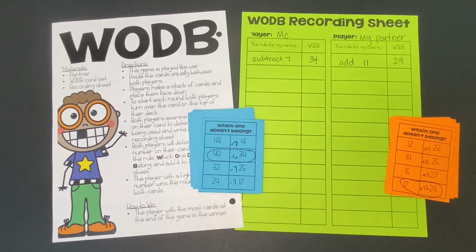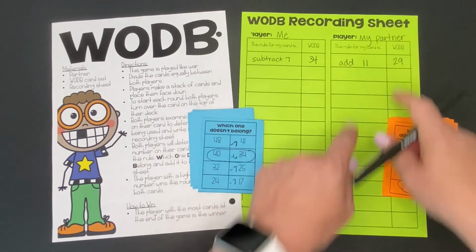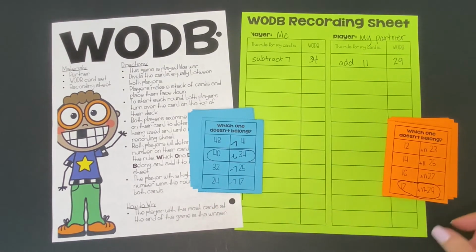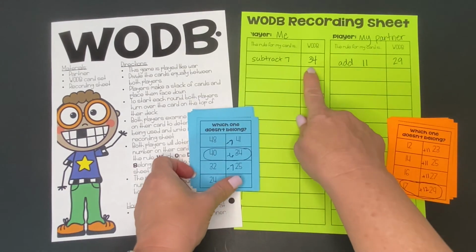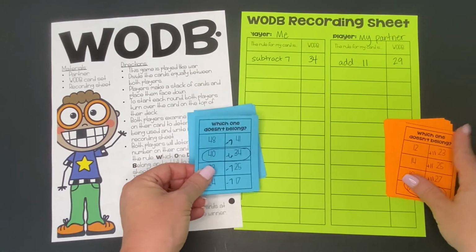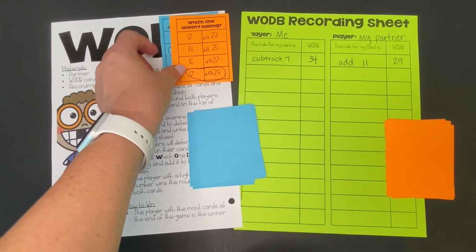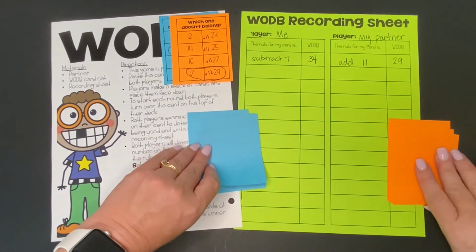Okay, now we can look at our which one doesn't belong number to decide who wins this hand of War. So these two, 34 is bigger than 29. So this player, that's me, I get to keep both of those cards. Let's play another round.